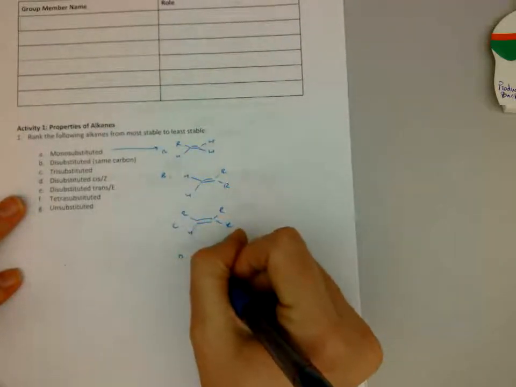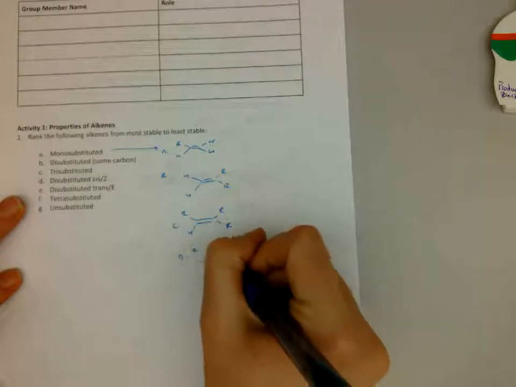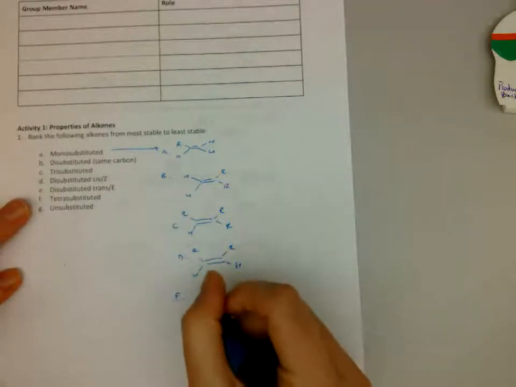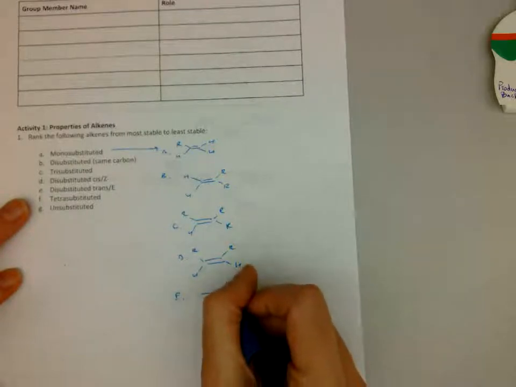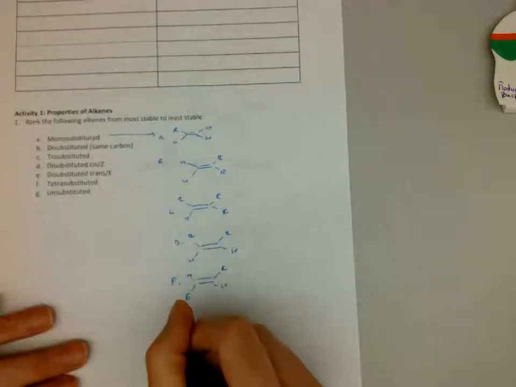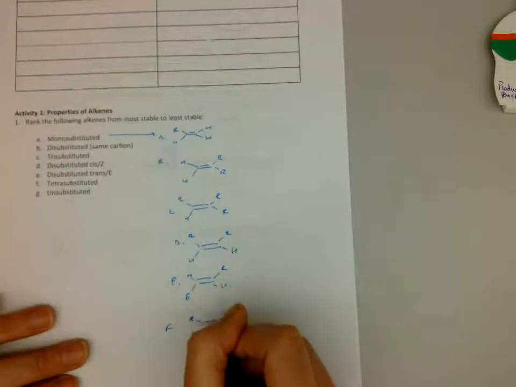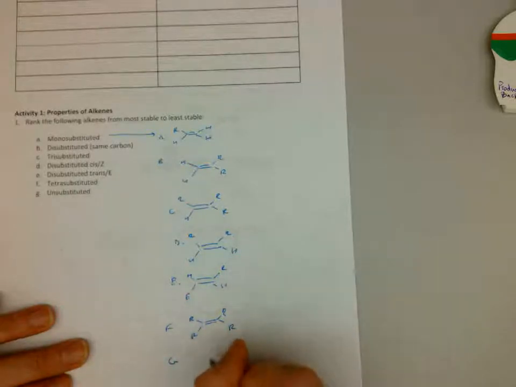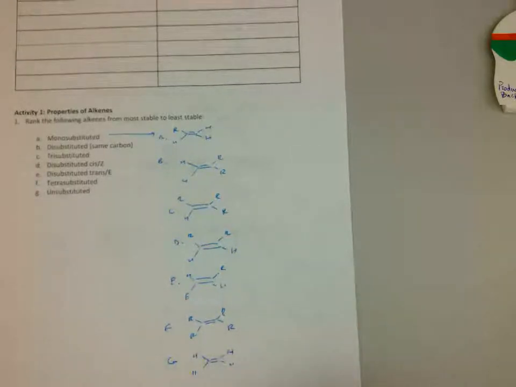D is di-substituted, but the R groups are on the same side. E is di-substituted, but they're on opposite sides. So that's trans or E configuration. F is tetrasubstituted, so this is a completely substituted alkene, no hydrogens. And G is unsubstituted, so no R groups at all, just hydrogens.